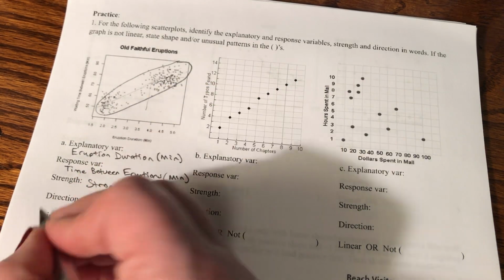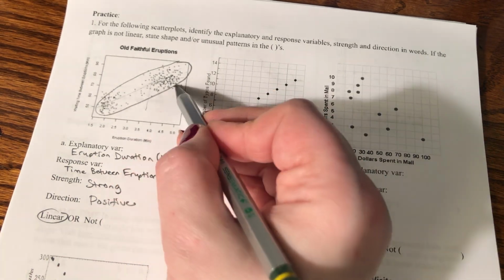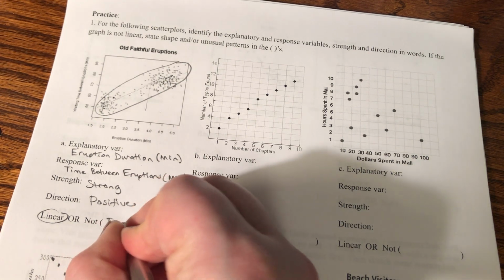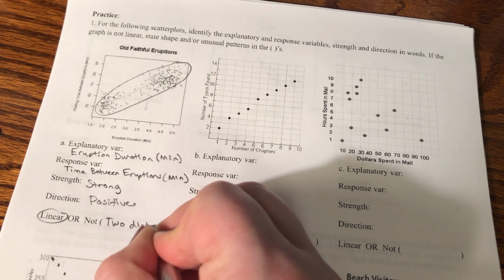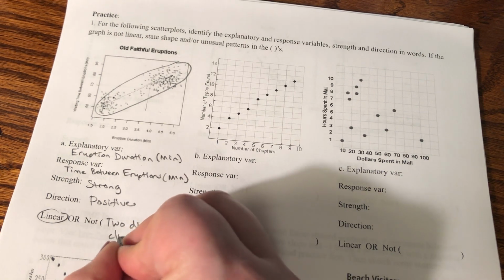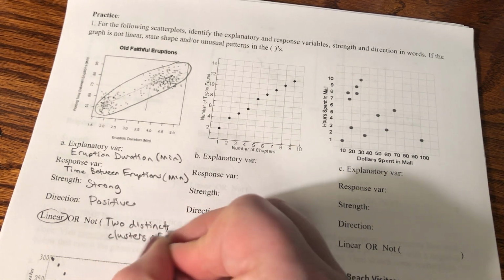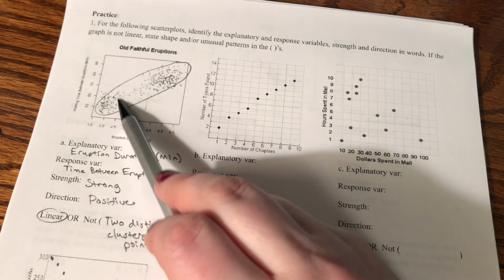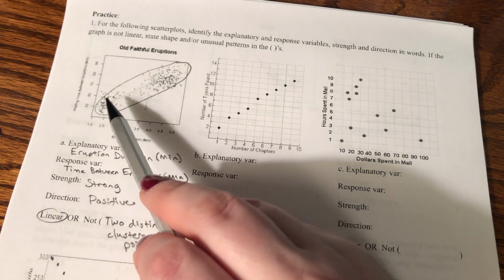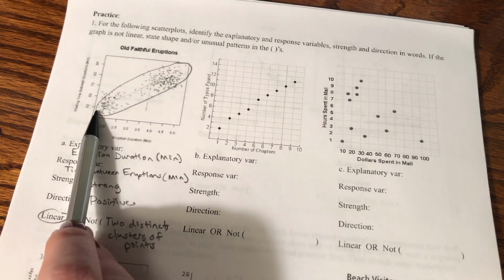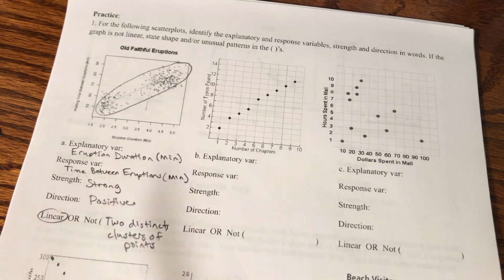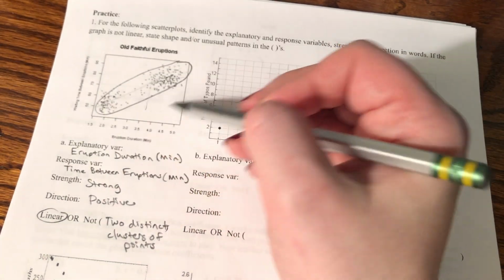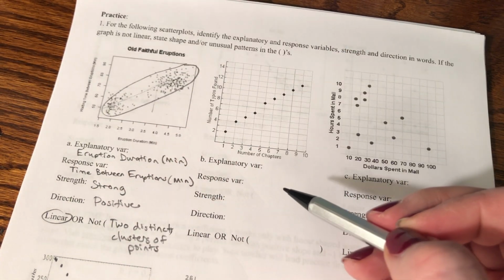And it appears to be fairly linear, but I do have something unusual. I have two distinct clusters of points that are creating this linear relationship. Now I do have a couple of points in between kind of linking them, but the majority of points are either in the low x values with the low y values or the high x values with the high y values. There are very few points in between, which is interesting. So that's something that you'd want to note, and that's why I put this in the parentheses.